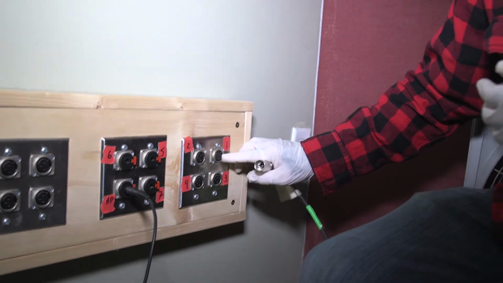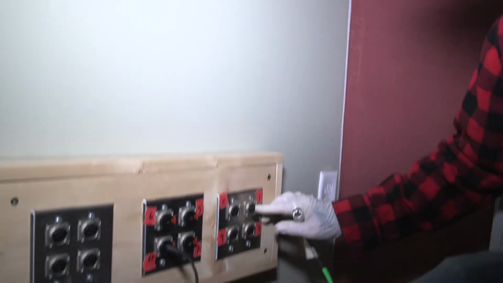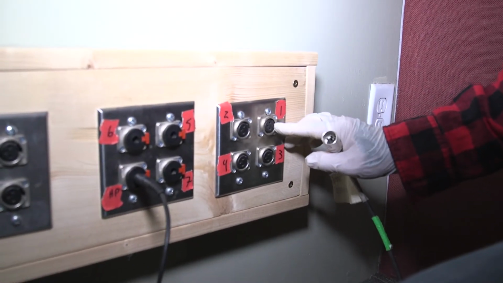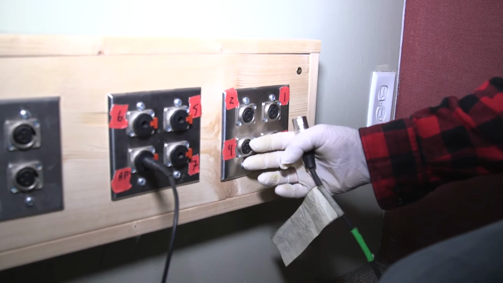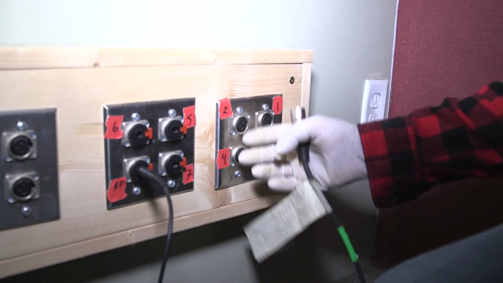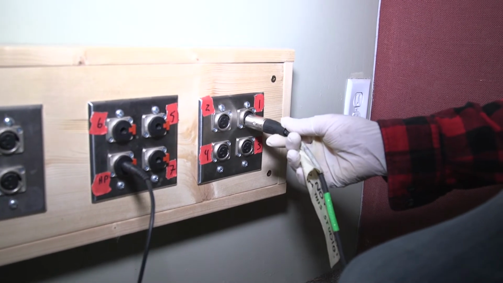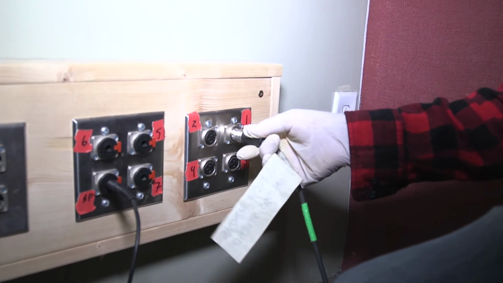So this input here, XLR input 1, is the XLR input 1 on the audio interface. So we have 1, 2, 3, and 4, which are all of the 4 inputs that can supply phantom power. So we have those set up to be used with microphone cables and microphones. So we're going to plug this into microphone cable, or input 1.